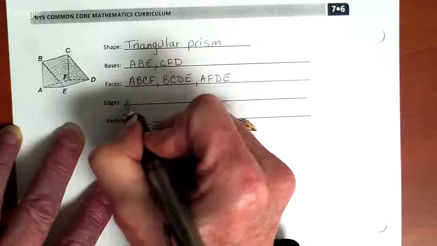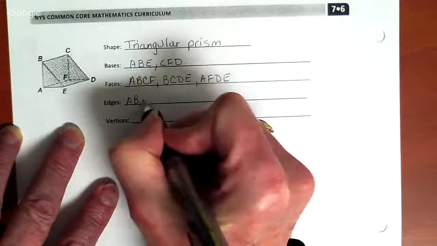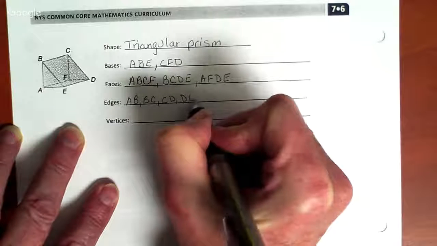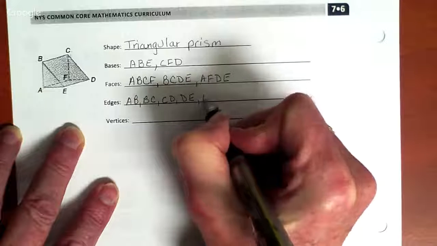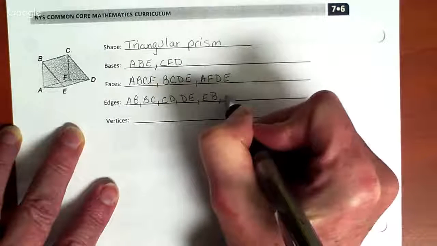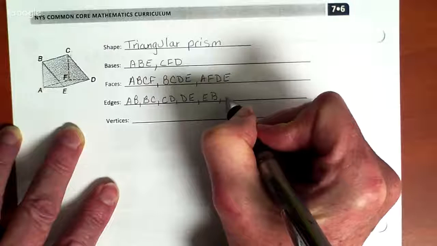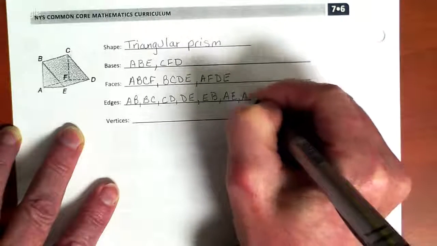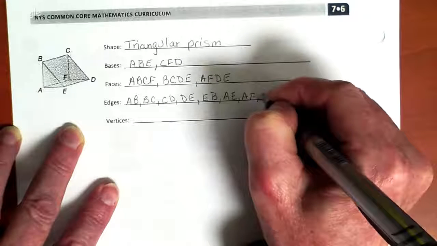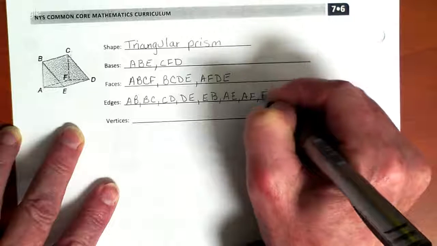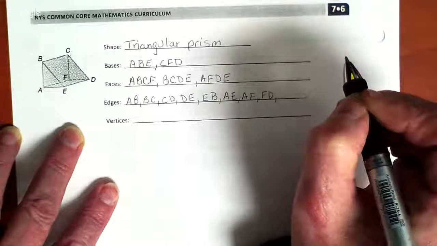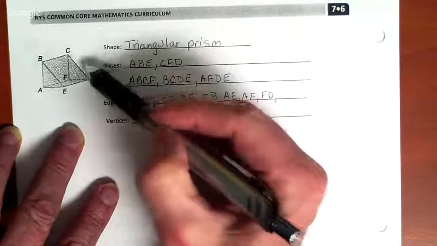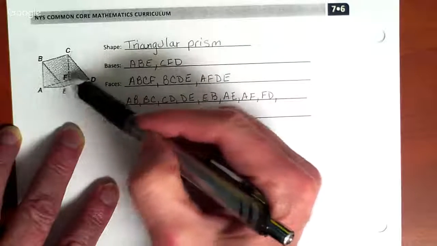Our edges, we have A, B, B, and C, C and D, D and E, E and B, A and E, A and F, F and D. Now remember, our edges are going to be different here because we have 3 here, 3 here, which is 6, then 7, 8, and 9.